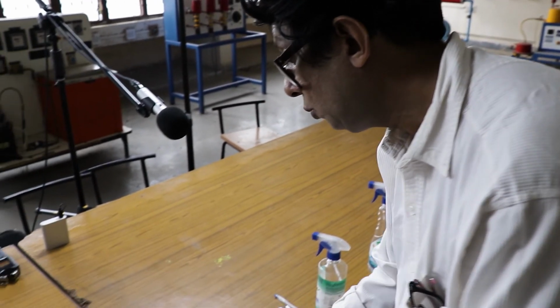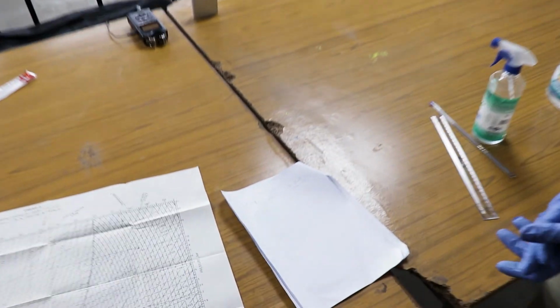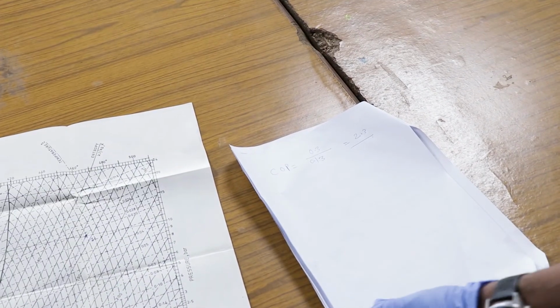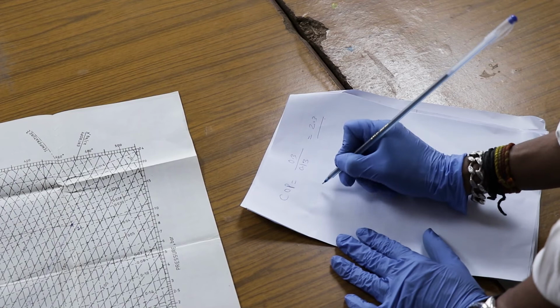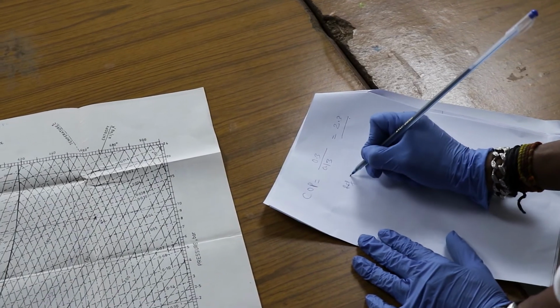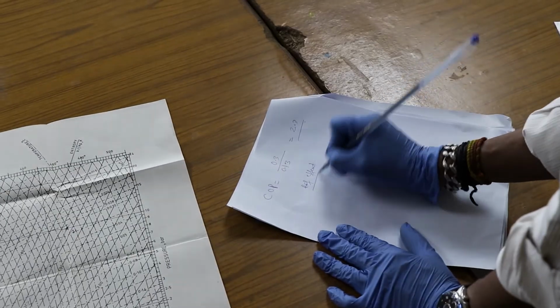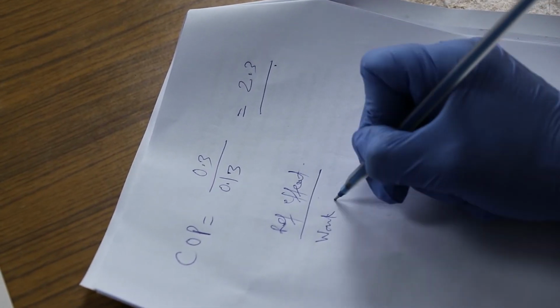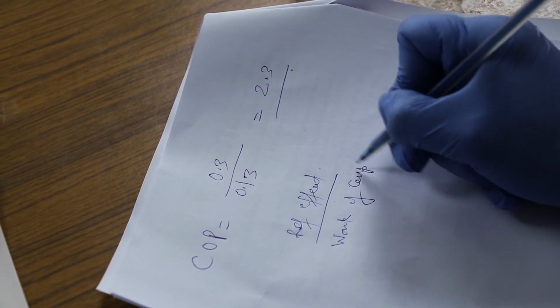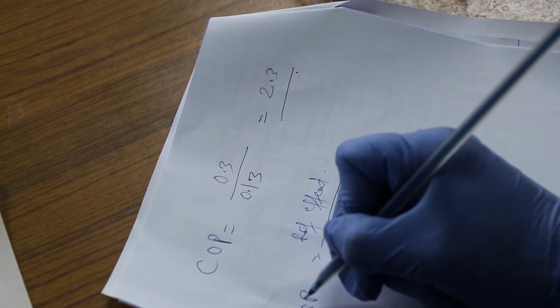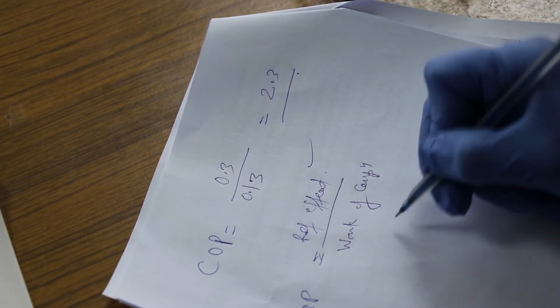Now COP, the third point. So we have come out with the 2 points here. The last point is the COP. Now COP is defined as the refrigeration effect divided by the work of compression. How do we get this? This we get as the ratio of the output upon input.